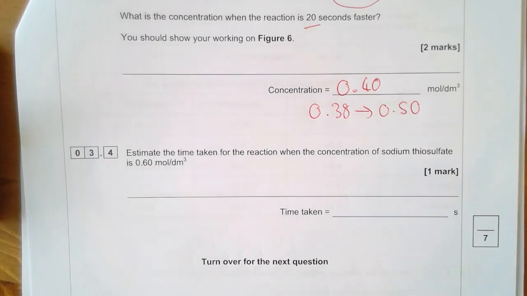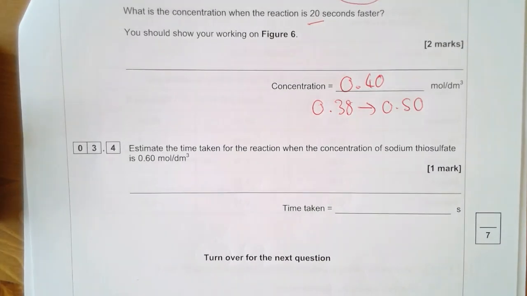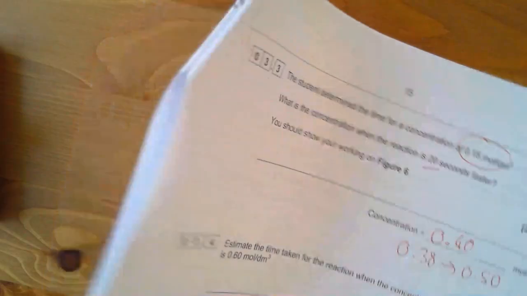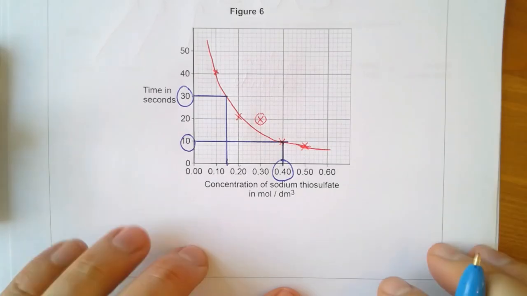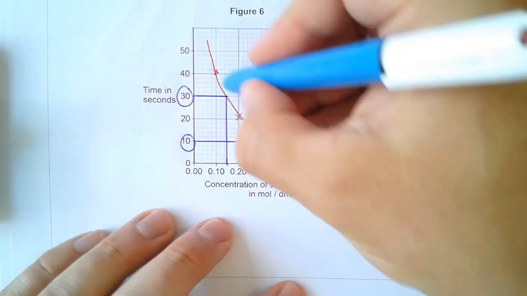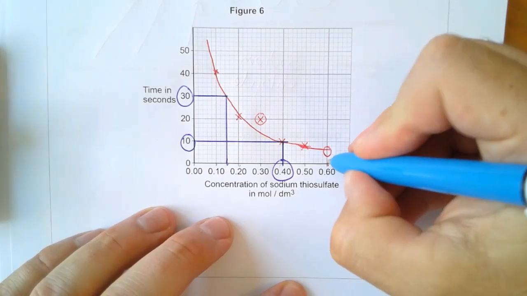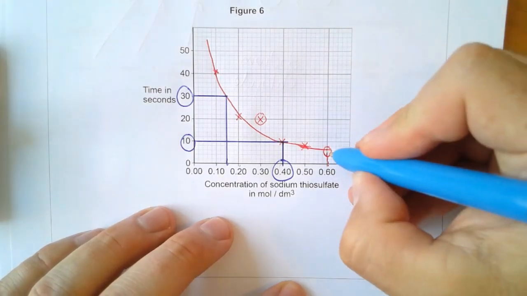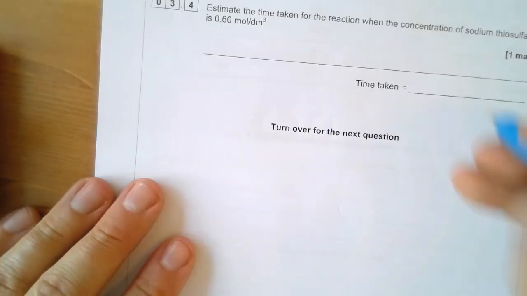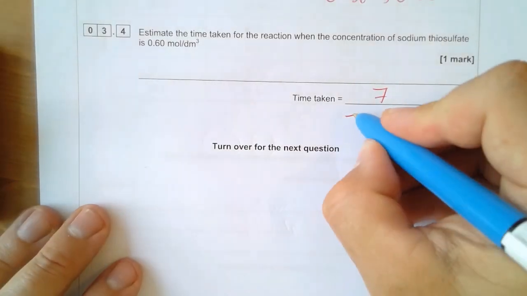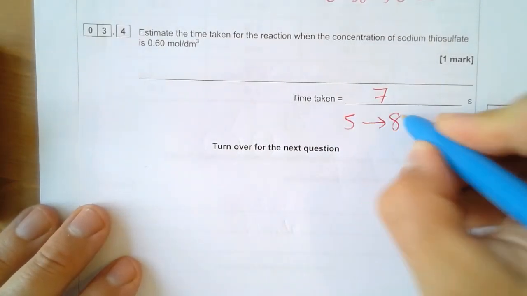Estimate the time taken for the reaction when the concentration of sodium thiosulfate is 0.6 moles per decimeter cubed. So let me flip back over here. If we have a look at our graph, if we follow it in this direction, this is where it hits the 0.60 mark, and that is around 7 seconds. So 7 seconds. Again, the mark scheme will give you anything from 5 seconds to about 8 seconds. So our reading's pretty good there.